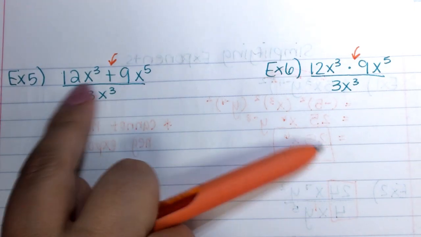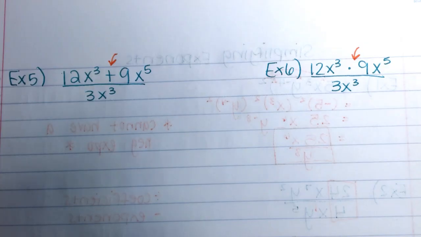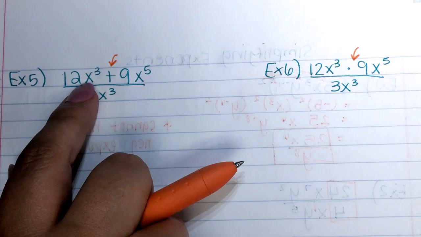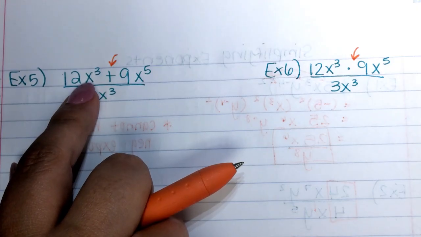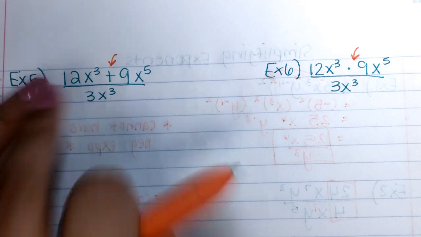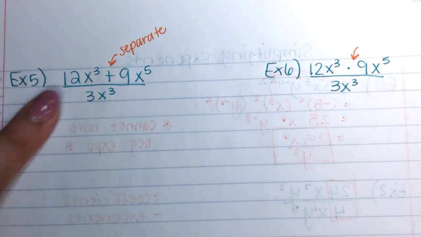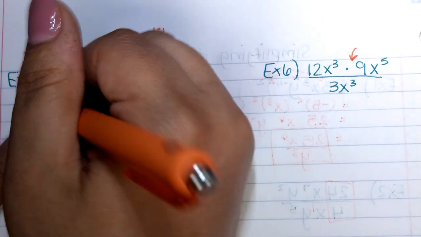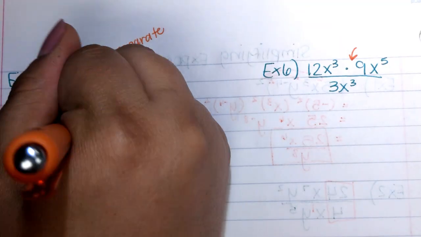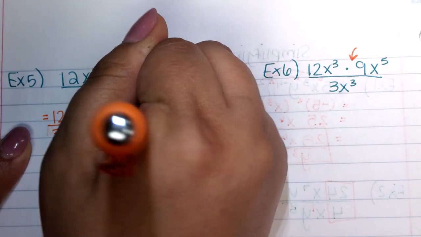Can I add these together? No, they're not like terms. So, what your first step when you add is, I will say, you could have done GCF with this, right? If you did GCF, that's okay. However, I do want to let you know, GCF will not always work. So, what I want you to do here is separate. So, I have 12x cubed over 3x cubed. And then I have 9x to the 5th over 3x cubed.